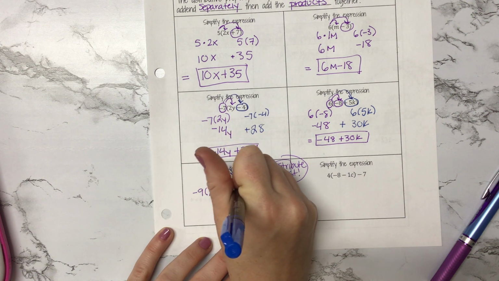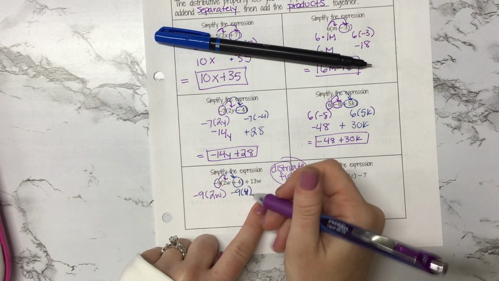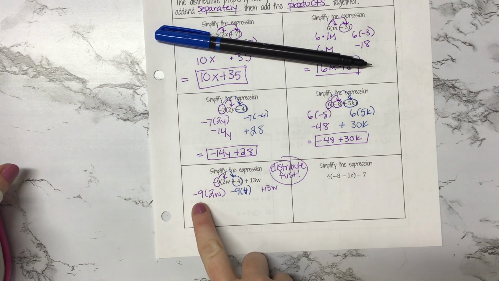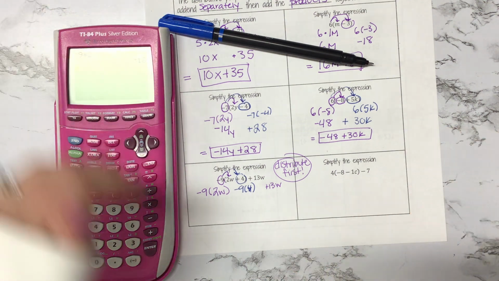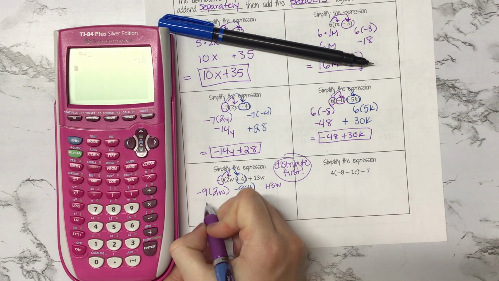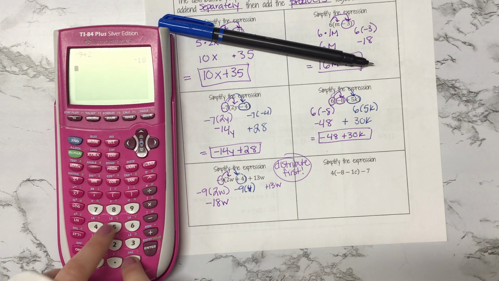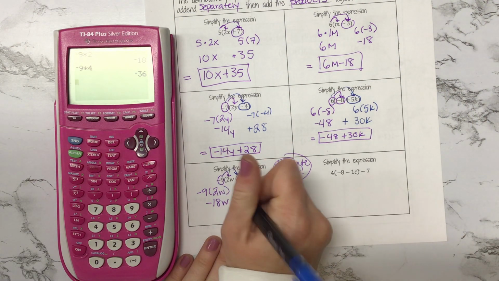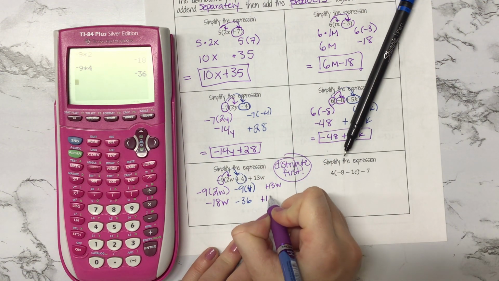Negative 9 times 4. And I'm still going to have plus 13w at the end. Okay. So negative 9 times 2w. Negative 9 times 2 is negative 18. So negative 18w. Then negative 9 times 4 is negative 36. So minus 36. And then plus 13w.